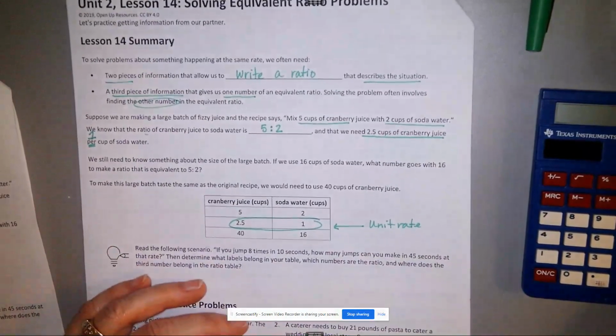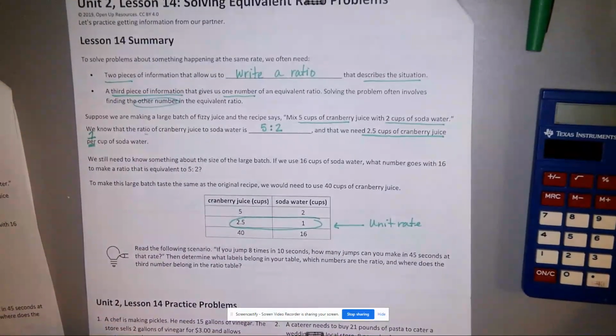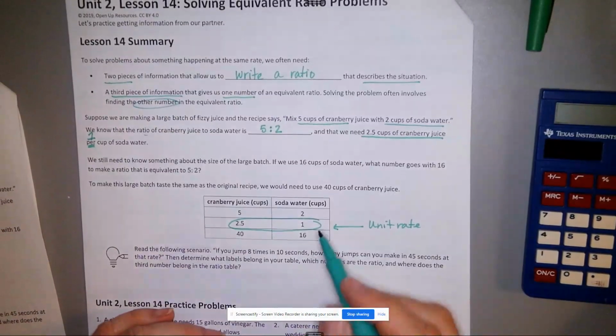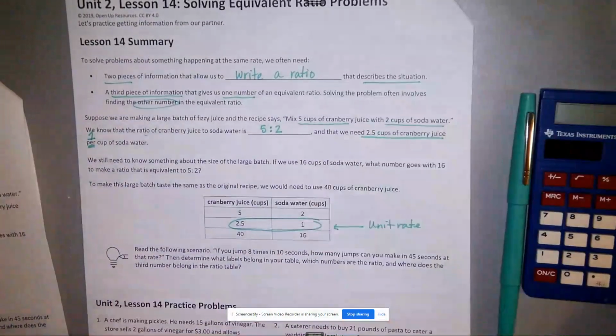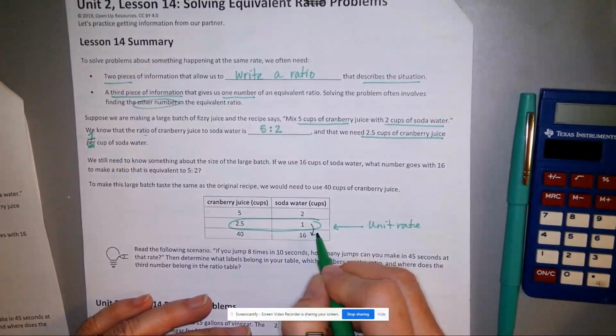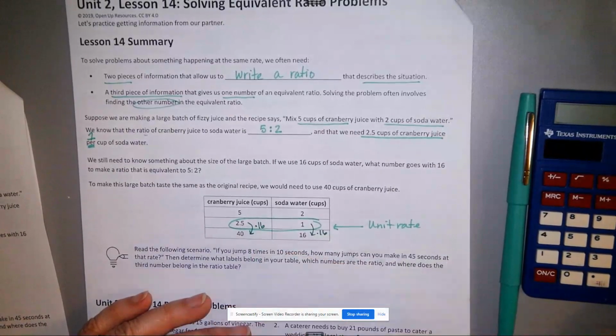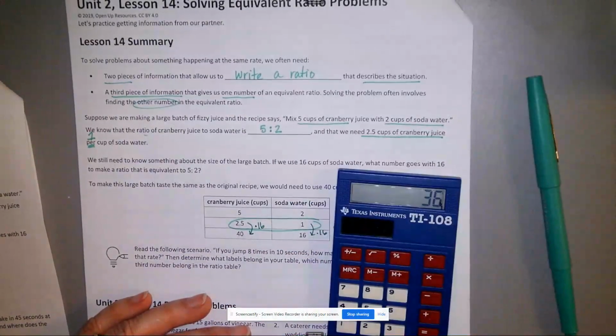We still need to know something about the size of the large batch. If we use 16 cups of soda water, what number goes with the 16? And we need to think, well, how did they get that? So you could think to yourself, well, 1 times 16, and grab your calculator, 2.5 times 16.